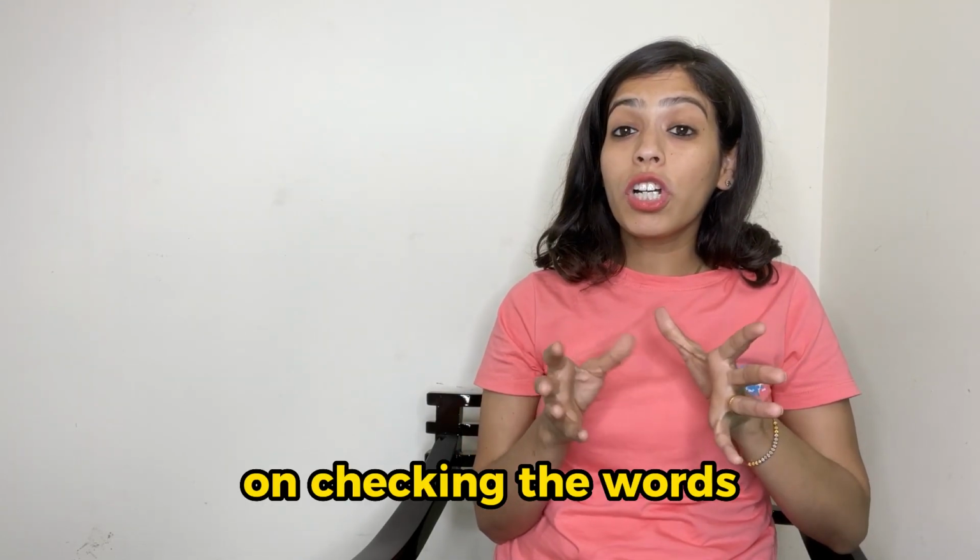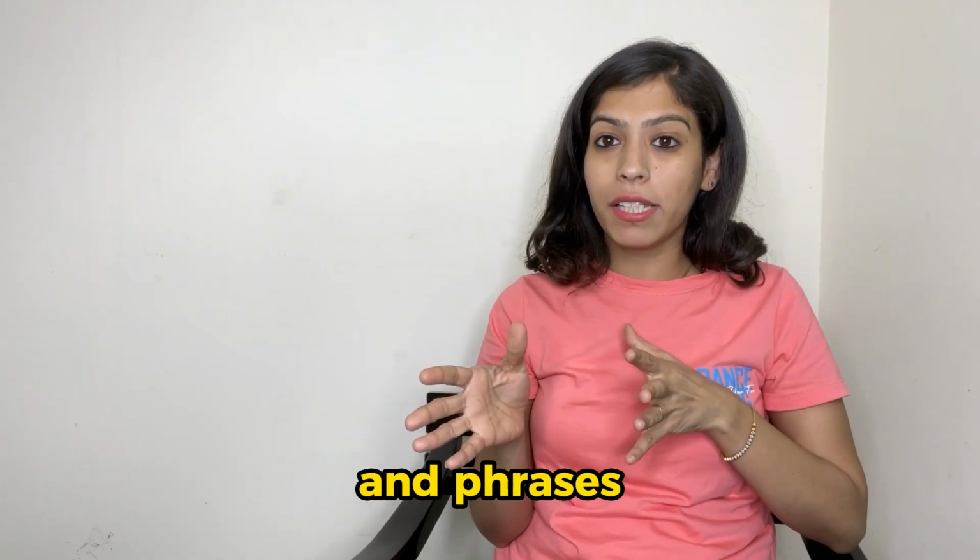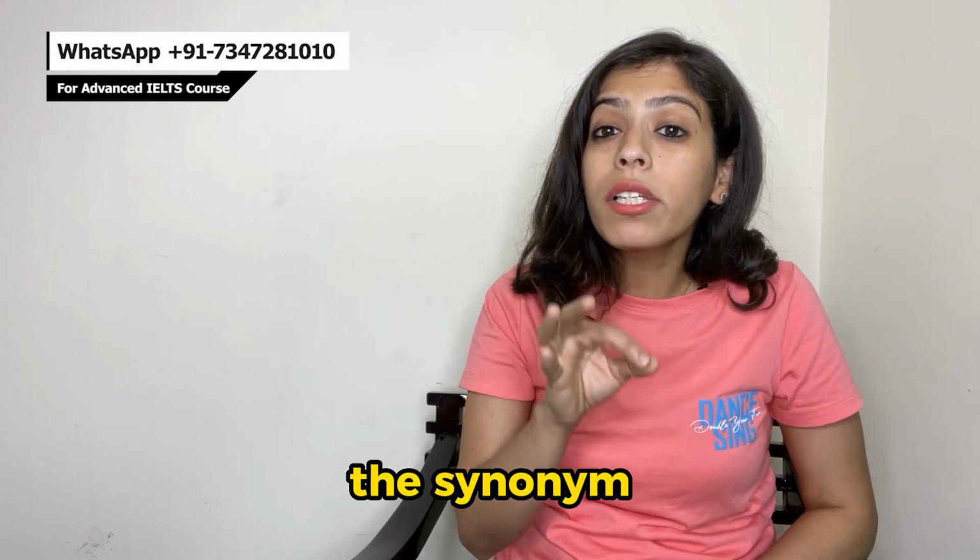Let's proceed further to the fourth tip here. You need to focus on checking the words and phrases. Kindly check whether the words and phrases are same or not. The meaning should not be different. What happens many a times, learners try to change the meaning by changing the words. So you need to use the synonym. You need not to use the wrong word instead of the word used in the question.